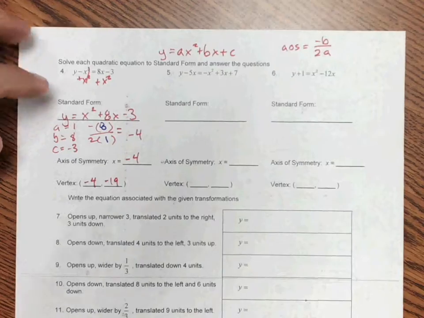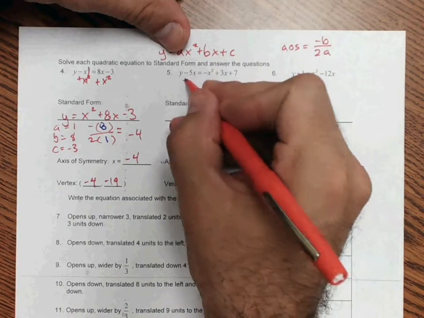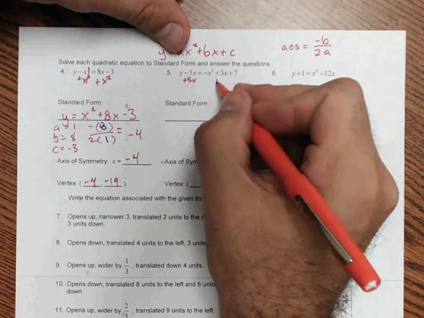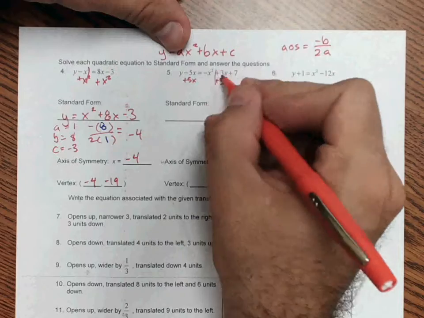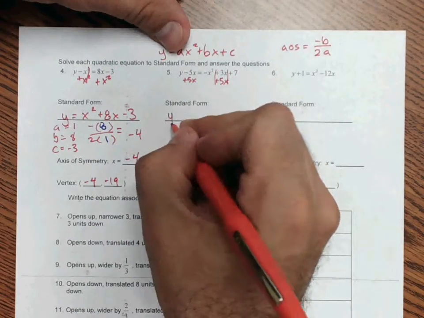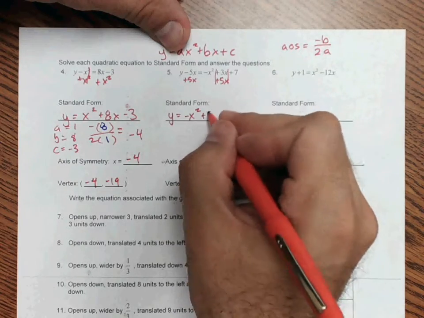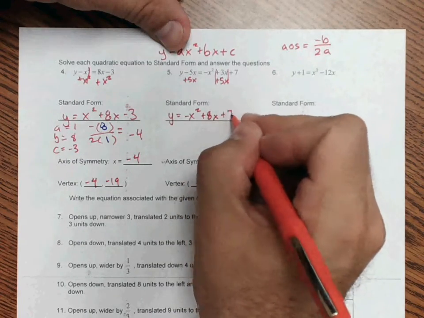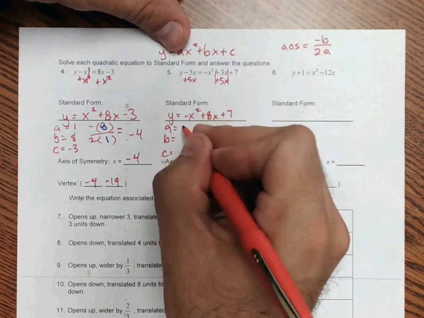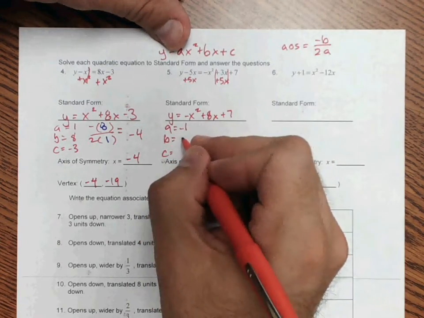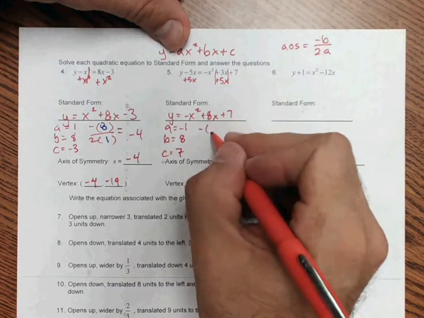Next question, same process. The only thing on this side with y is minus 5x, so I'm going to add 5x to both sides. Now there's already an x value over here, so I need to combine these two, which gives me y equals negative x squared plus 8x plus 7. So I'm going to say a, b, and c. A, since it's negative x squared, is negative 1. B is 8 again. And c is 7. Go for my formula.